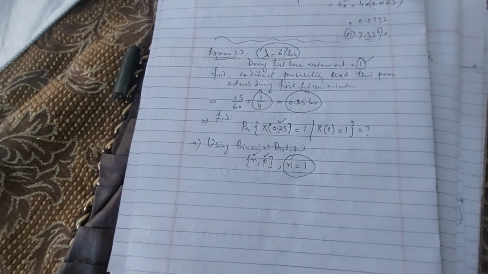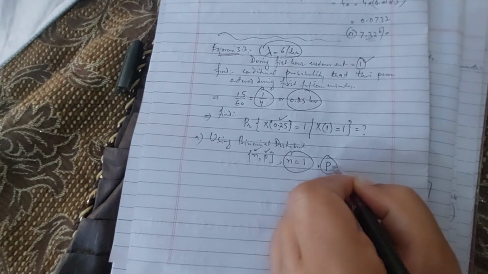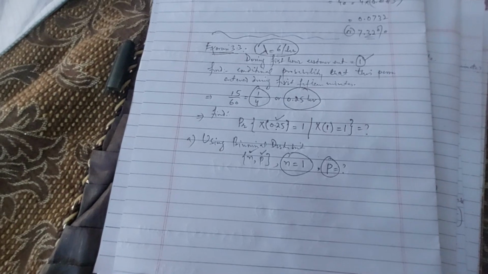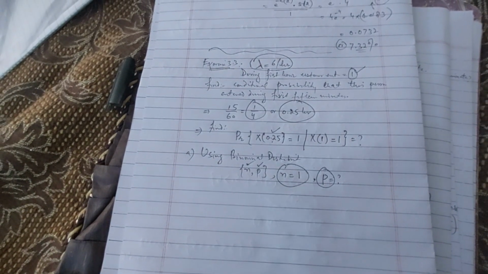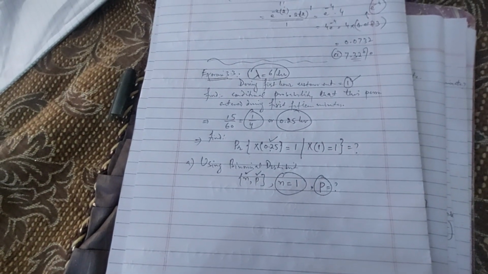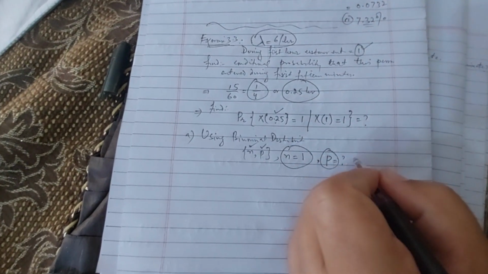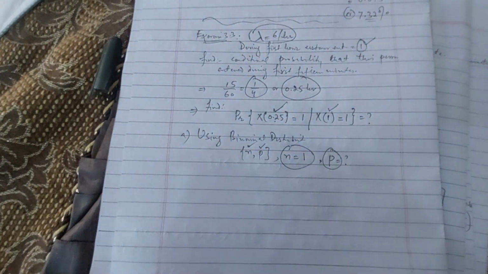Now the probability that needs to be found is actually u by t, where u is this time 0.25 and t is the total time.